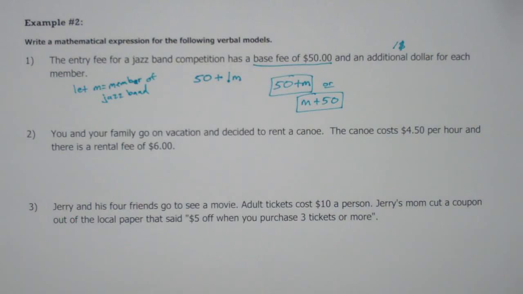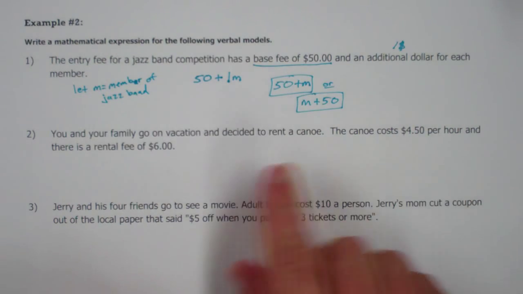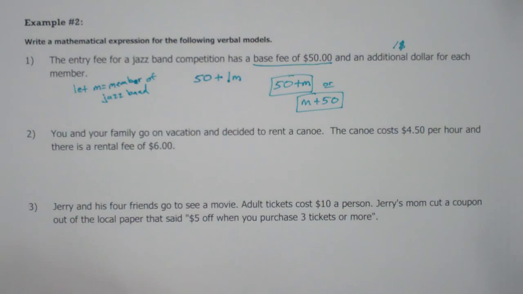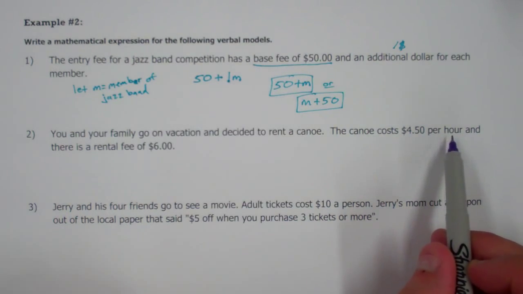For number 2, it says you and your family go on vacation and decided to rent a canoe. The canoe costs $4.50 per hour. That's a rate. And there's a rental fee of $6. Okay, so we're maybe imagining that this is just one day, and we're wondering what the total cost of this whole canoe rental will be. So we can identify the thing that's changing. That's this, $4.50 per hour, and we don't know how many hours we're running this thing for.